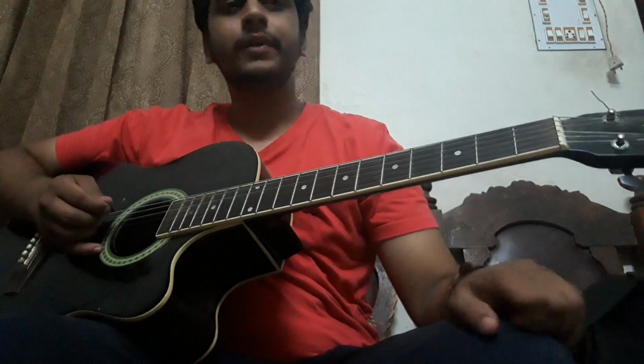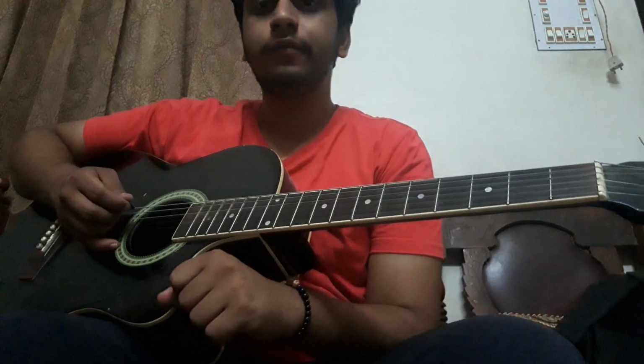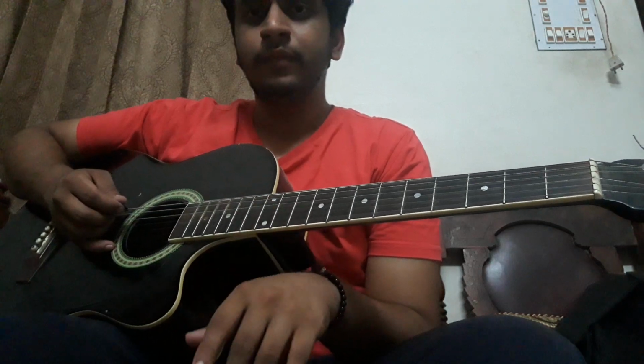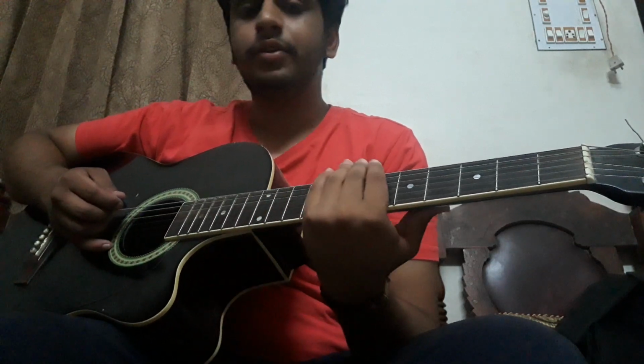So this is going to be an intermediate lesson about pentatonics. So what is a pentatonic? Pentatonic means penta means five, and tonic means the root notes. So with the root note we are playing five notes. Like we are playing A minor pentatonic like this.